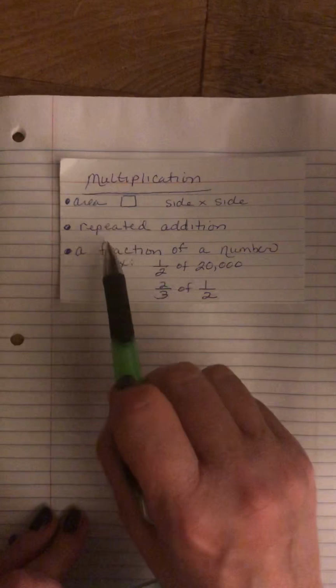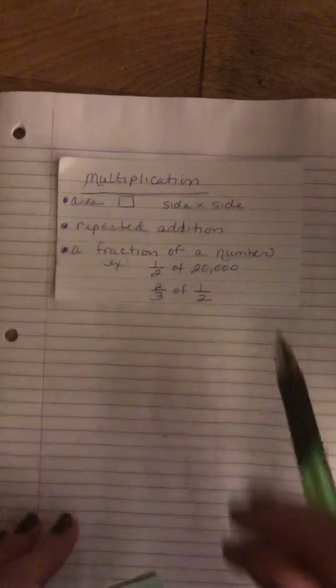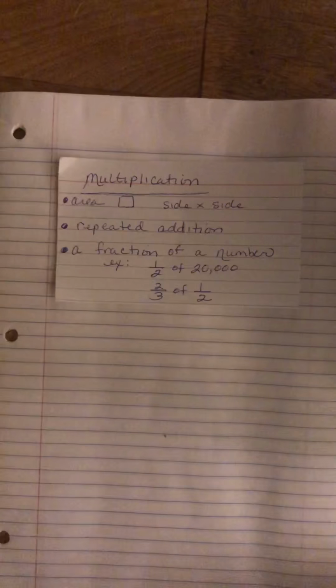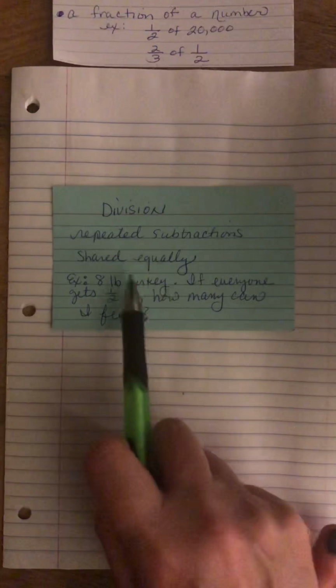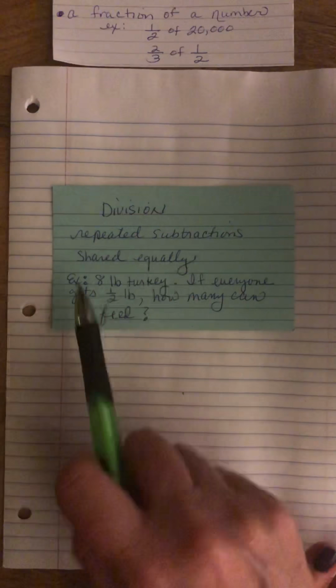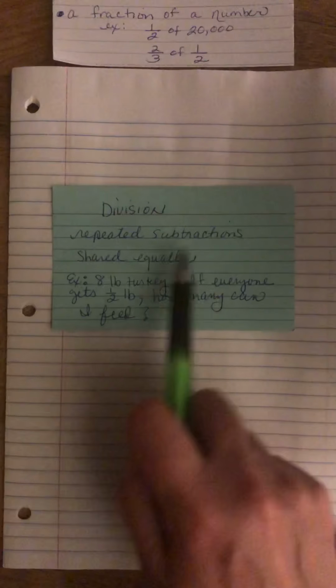Now, whereas multiplication is repeated addition, division is going to be repeated subtractions. So we'll usually see something is shared equally or divided up, and that happens by repeated subtractions.